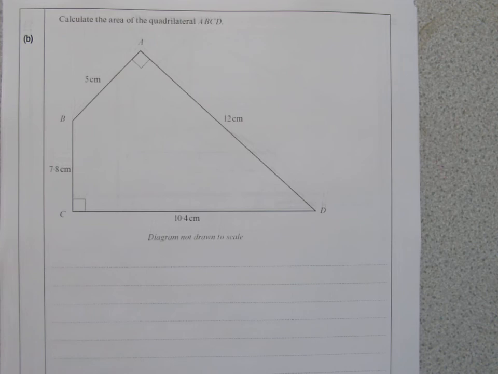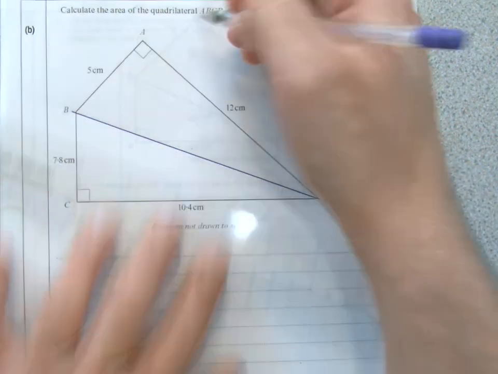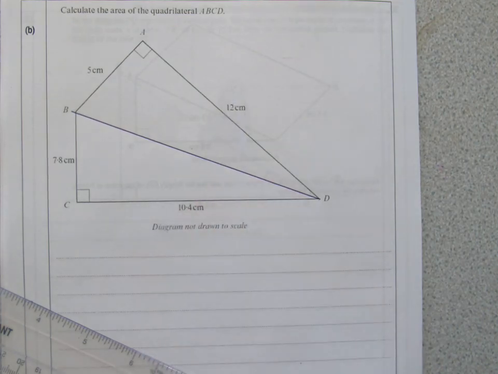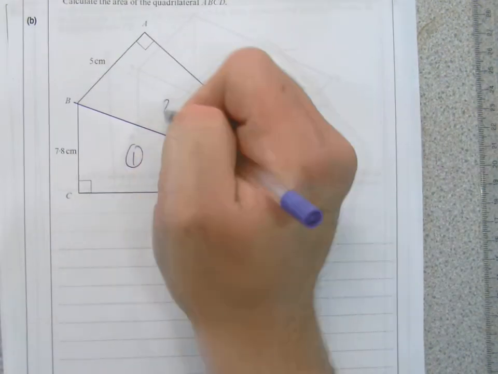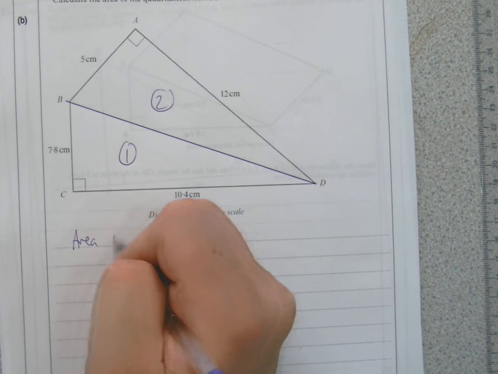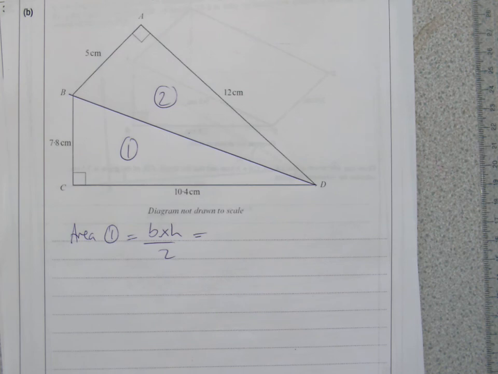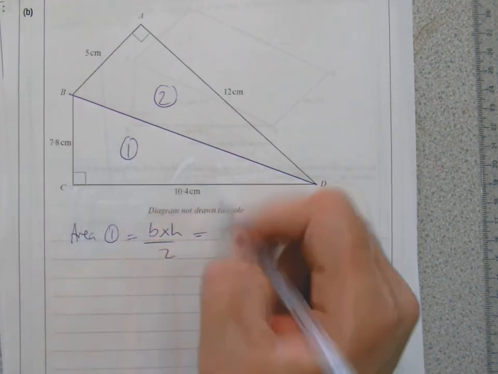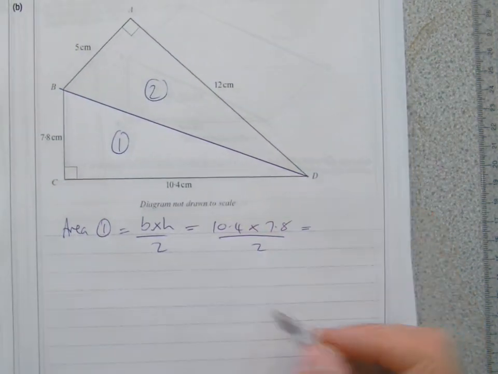Part B, it says calculate the area of the quadrilateral ABCD. Now the only way you can do this in a really simple way is just to draw a line down here, okay? When you draw a line down there, you can see they are two triangles. It's got nothing to do with Pythagoras, this. You don't need to do Pythagoras, okay? You just treat it as two triangles. If I call this triangle 1, triangle 2, triangle 1 is easy to see, area of 1. Now with a triangle, of course, base times height divided by 2. That's the formula for a triangle, half base times height. So in this case, it's clear, isn't it? The base is 10.4, height is 7.8. You've got to halve it. So we'll work that out in a minute.